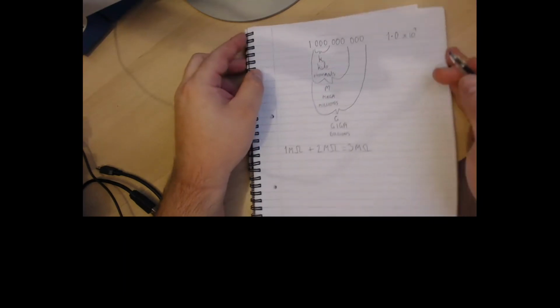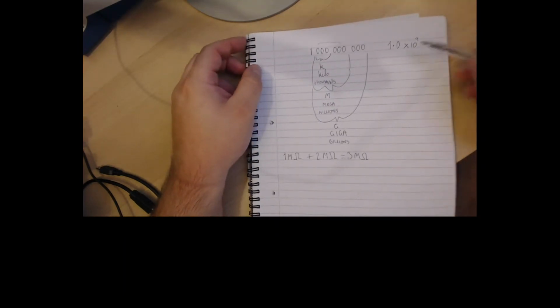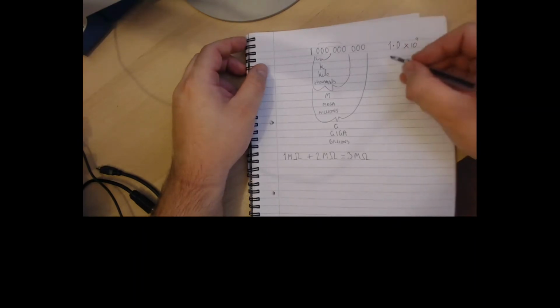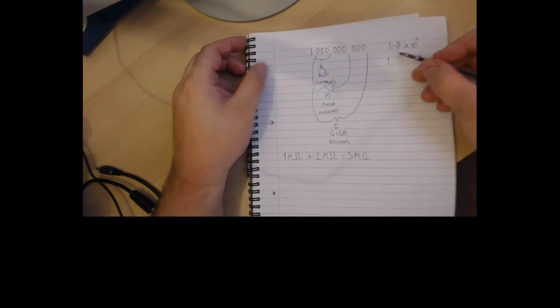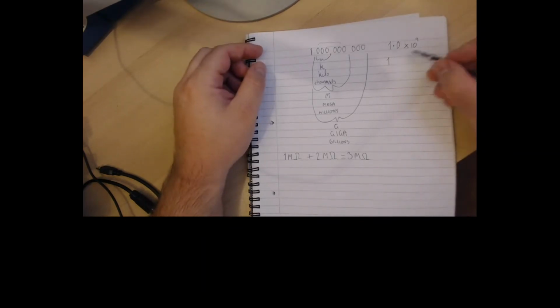So how do we decipher this? When you see this scientific notation, we have a number here, 1.0. So if we were deciphering this, we could write 1, and then 0, obviously there's no value to it, and then 9 zeros. So we'd say 1, 1, 2, 3, 4, 5, 6, 7, 8, 9. There we go. That's all that means.